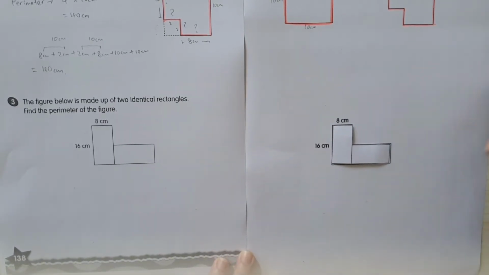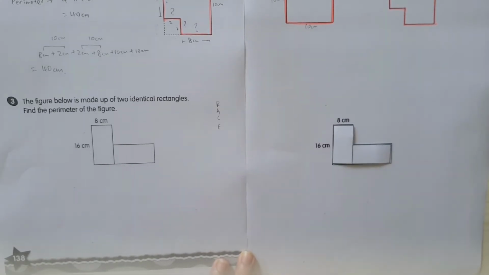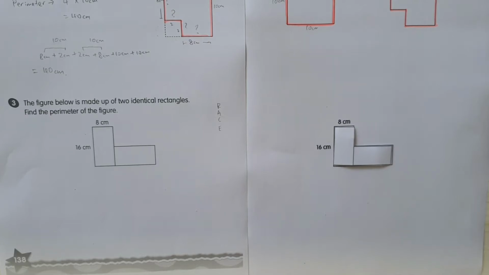Let's practice the RACE steps: Read, annotate, choose and evaluate to answer the questions. Let's read the question. The figure below is made up of two identical rectangles. Find the perimeter of the figure. Now I'm going to read this again as part of the read step. The figure below is made up of two identical rectangles. Find the perimeter of the figure.